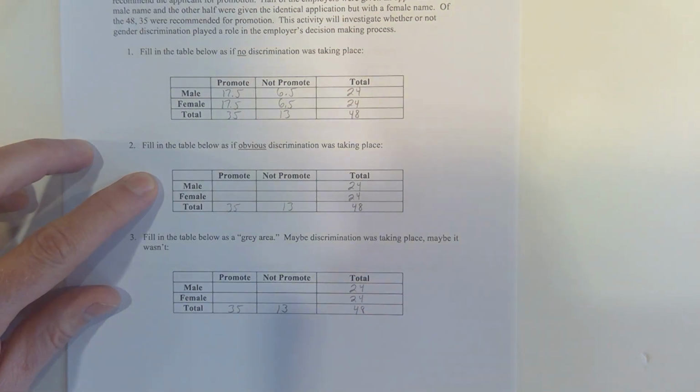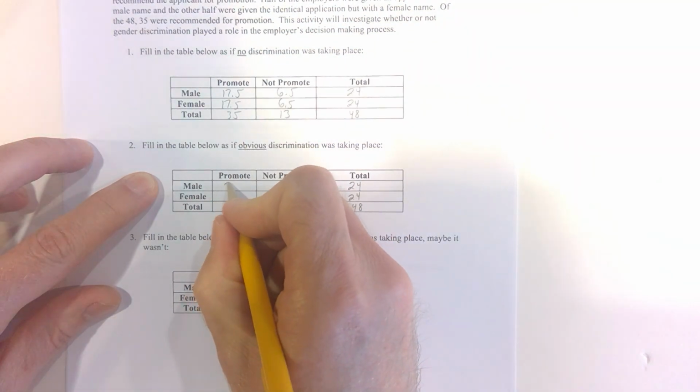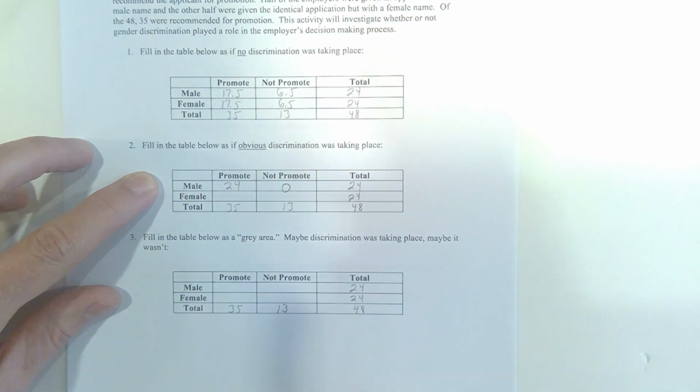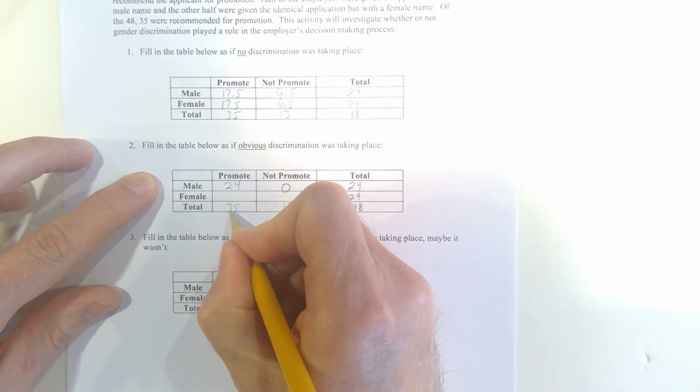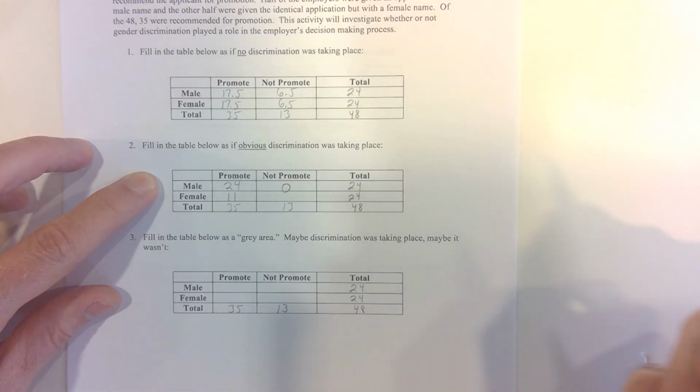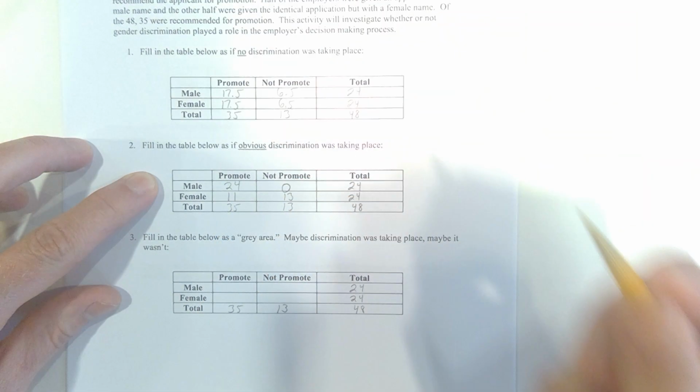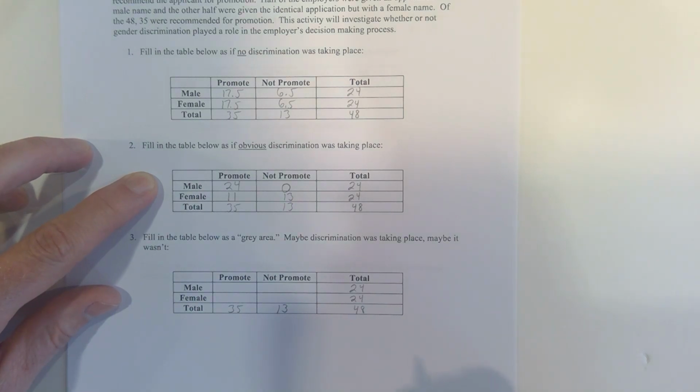So I'm going to take it to the extreme. I'm going to say all 24 males were recommended for promotion, none of them not. But realize there were 35 total recommended. So that means 11 females would have had to be recommended and 13 not. So that's as extreme as we could get, is saying this is discrimination.